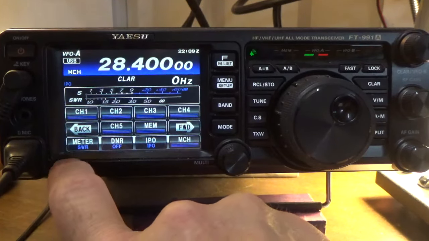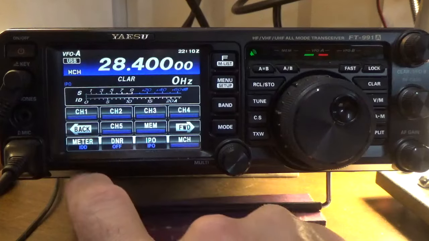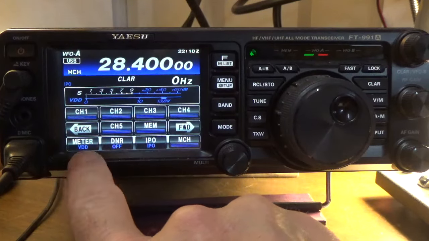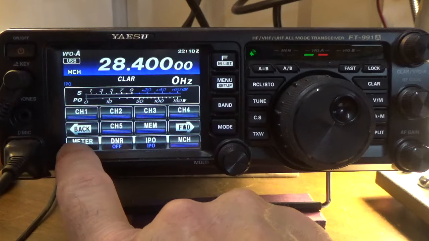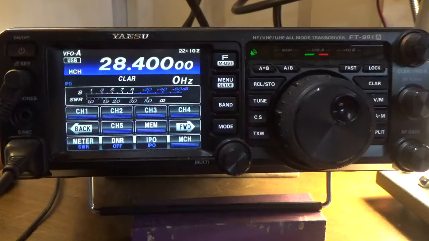And if you wanted to see what the compressor was doing, Kilo India 5, Juliet Uniform Foxtrot calling CQ, CQ. That's the speech processor, compressor. That's your voltage on your finals, VDD. Okay, I always leave mine on SWR. Not much going on here.